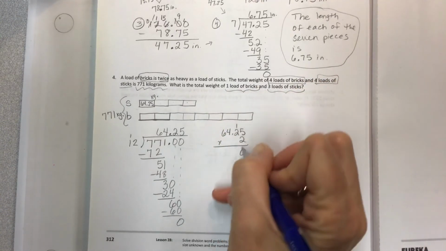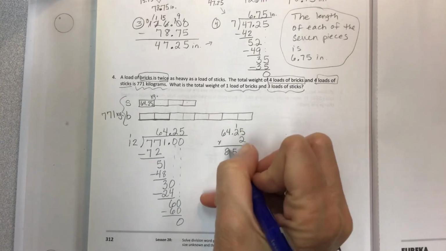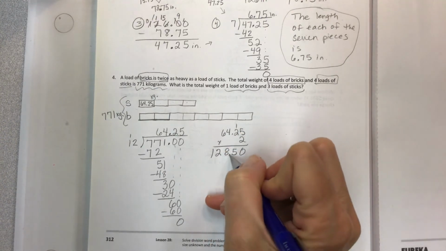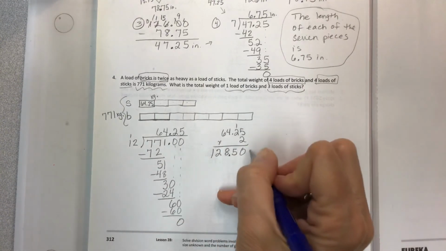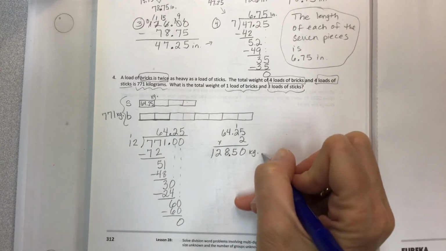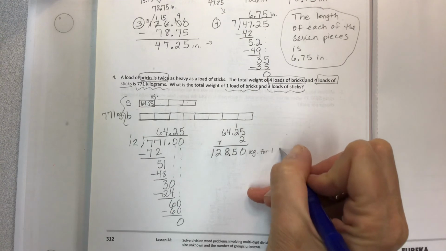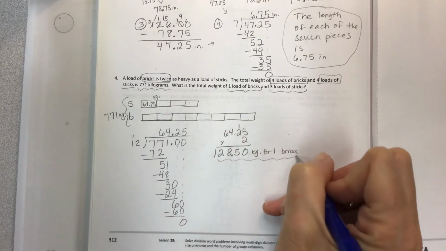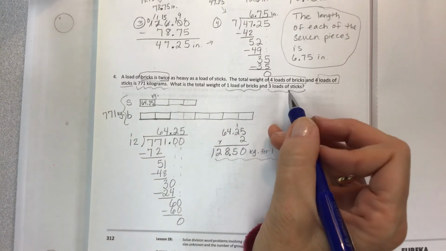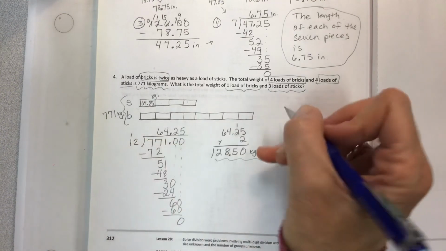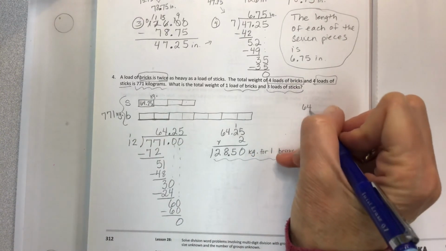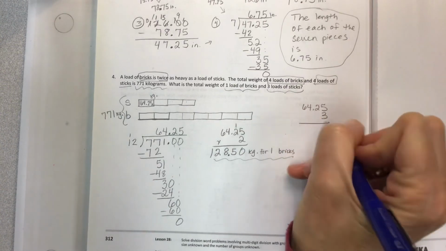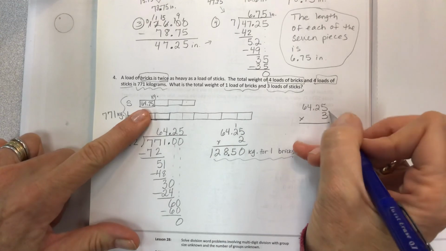5 times 2, 10. 2 times 2, 4 plus 1 is 5. 4 times 2 is 8. 2 times 6 is 12. Hundredths times 1 is hundredths. And that's going to be kilograms for one load of bricks. But that's not the final answer. We have to have 3 loads of sticks. So take your 64 and 25 hundredths and multiply by 3 to get our 3 loads of sticks.